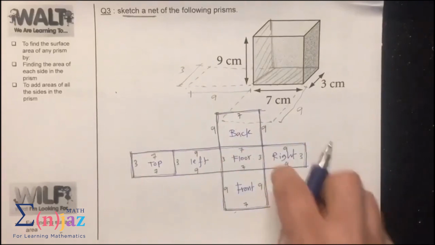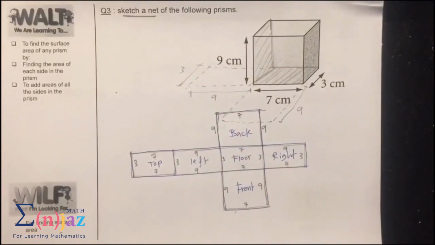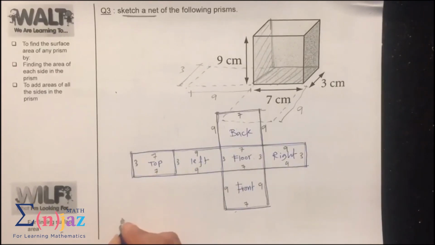Now, can you find the surface area using the net? Consider the net as a 2D object and find the area of each rectangle in it, and then add them. So surface area is equal to, what is the size of this one?